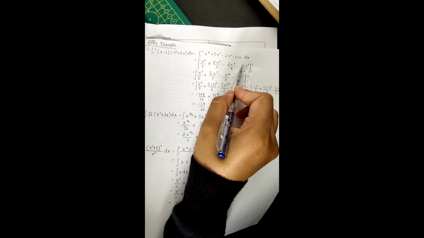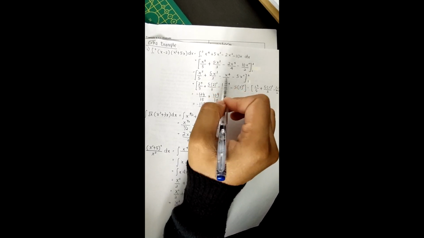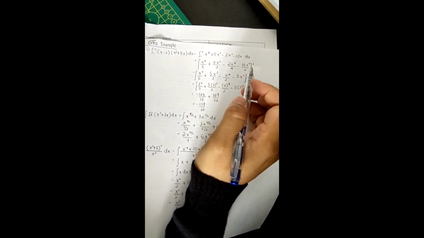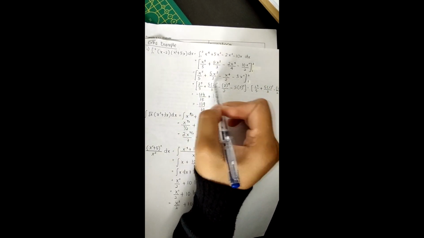So kat sini ini nak jadi ini, saya just simplify lah. Jadi 10 over 2 jadi 5, 2 over 4 jadi 1 over 2. So 5 over 3 tak boleh buat apa-apa. Yang ni pun 1 over 5 tak boleh buat apa-apa. Okay, so gantikan. So yang ni saya gantikan x dengan 2 minus x equal to 1.